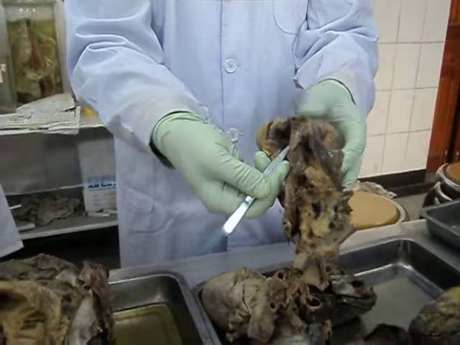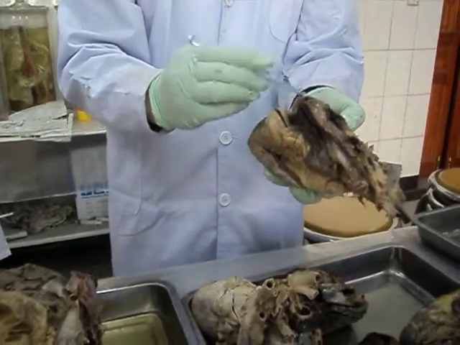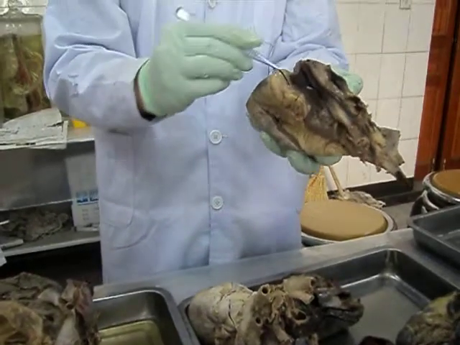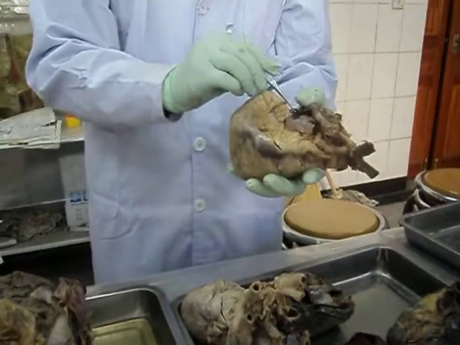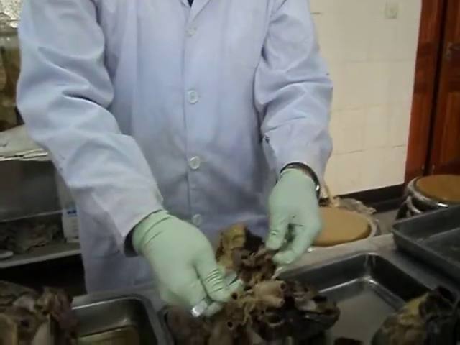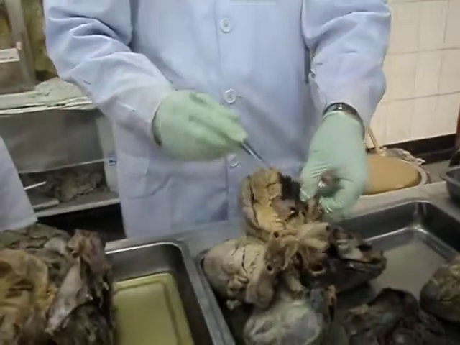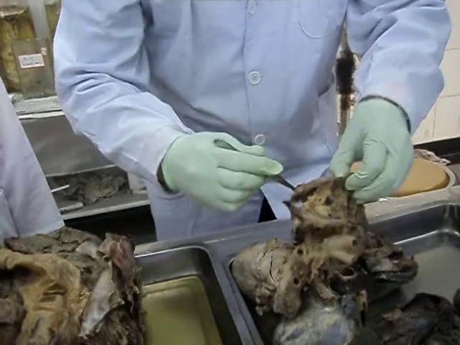The coronary sinus is located on the coronary groove and opens into the right atrium. So there are three inlets: the orifices of the superior vena cava, inferior vena cava, and coronary sinus.